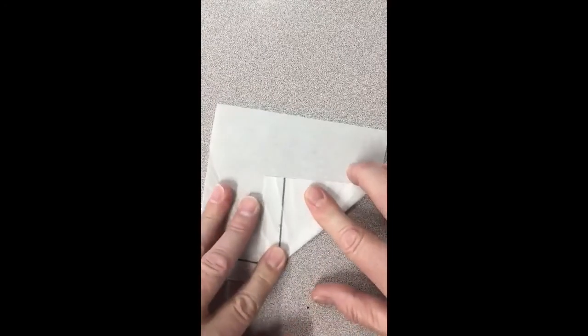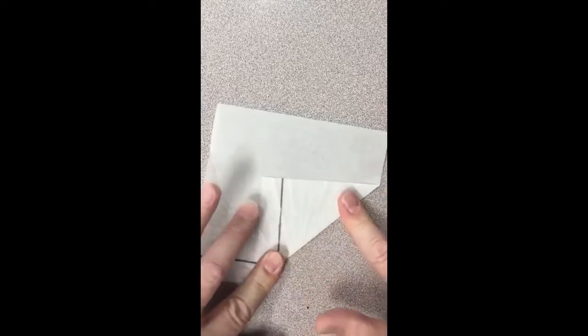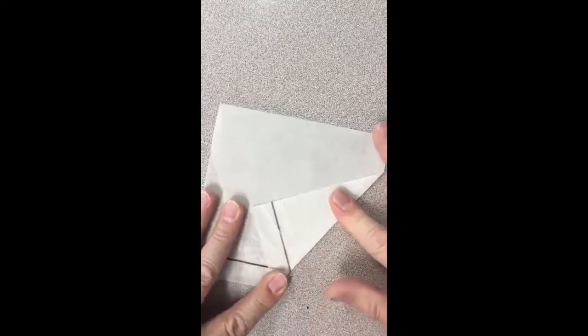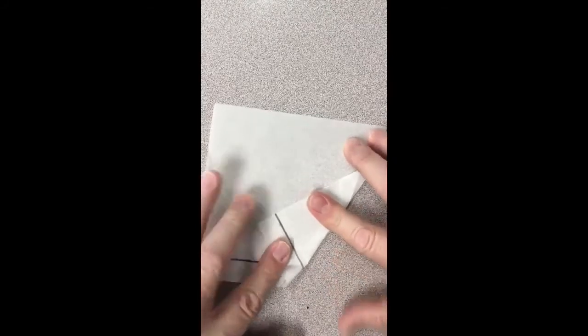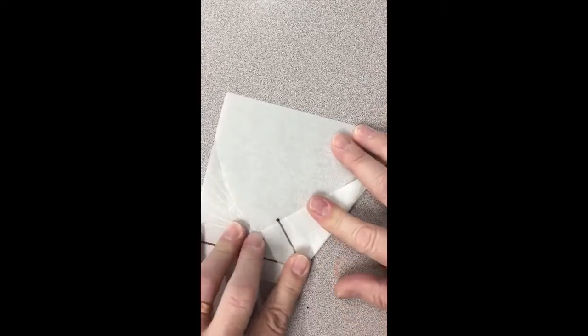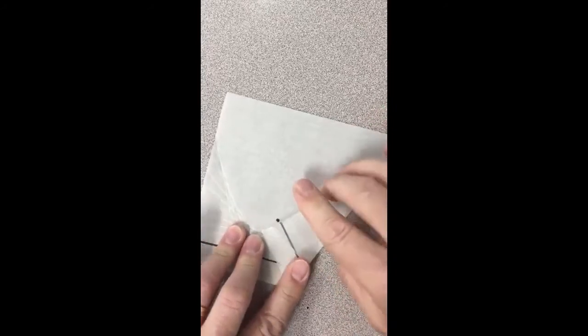And again, every time I'm making sure that that point is on the line segment as I move around here. And then we get to the end of the line segment right here.